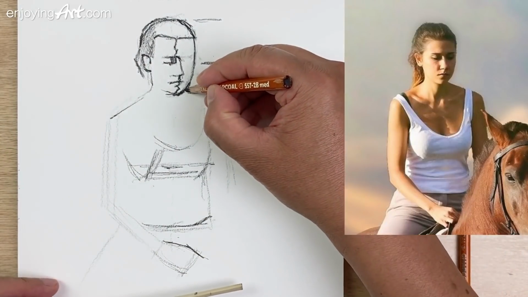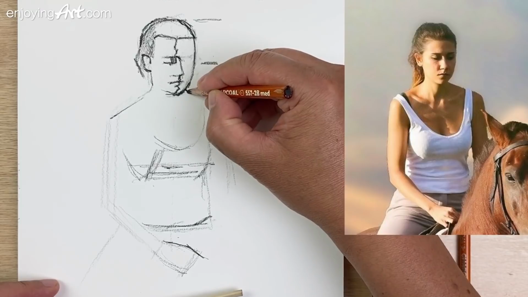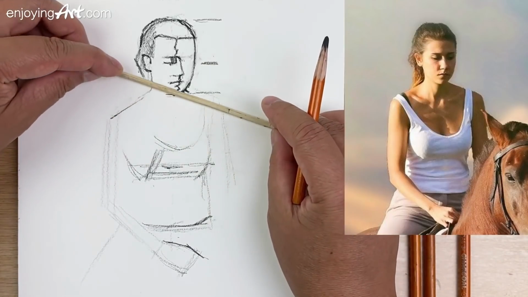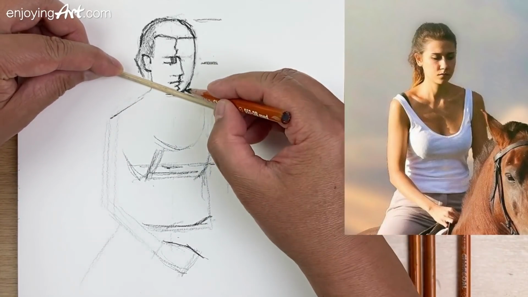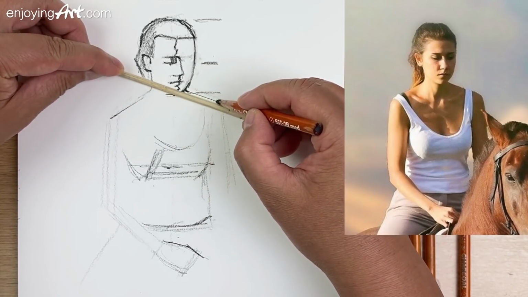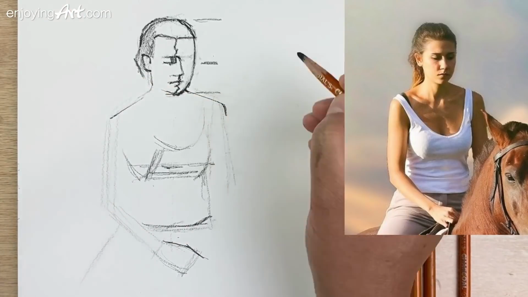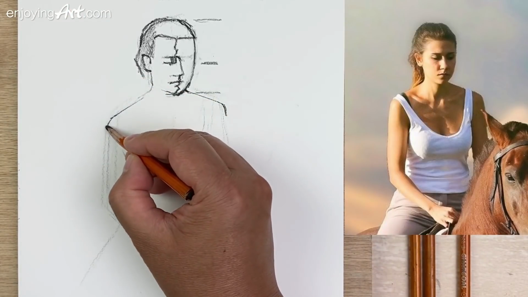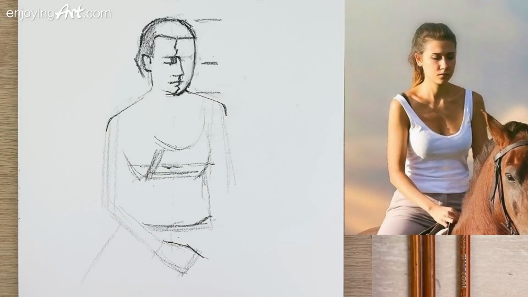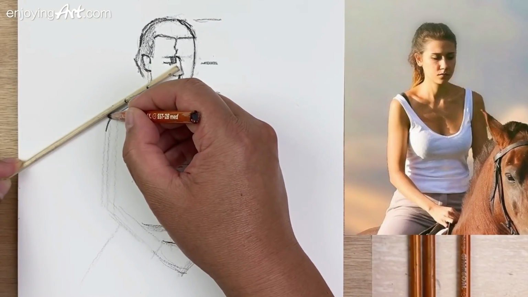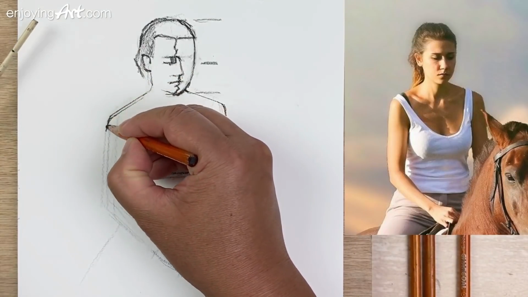On this side of the shoulder, it's starting over here, like that. And then take a look at the angle, about this. Here you go. Roughly it's about this much on the shoulder, but we're not quite sure yet. I think it comes up a little bit more, like this.